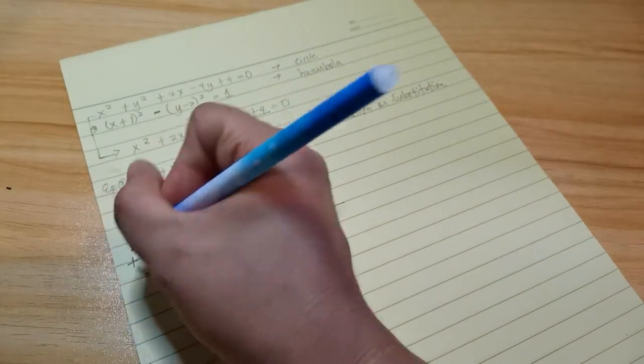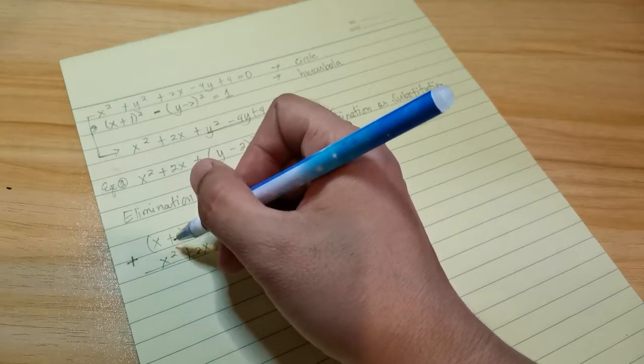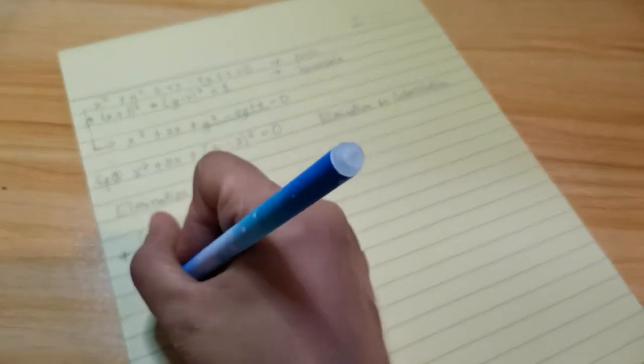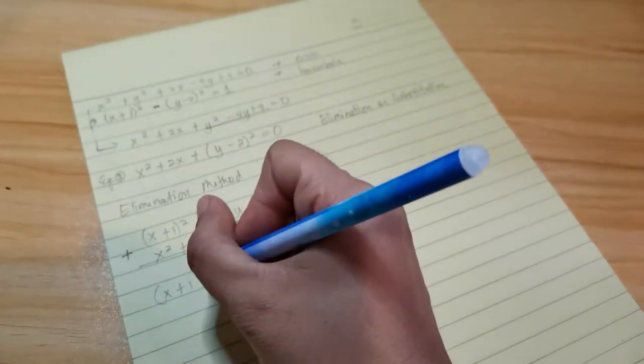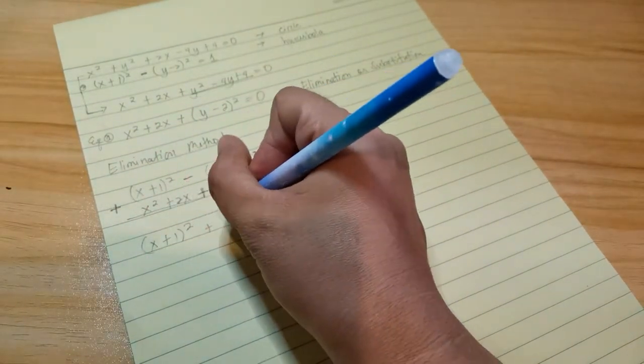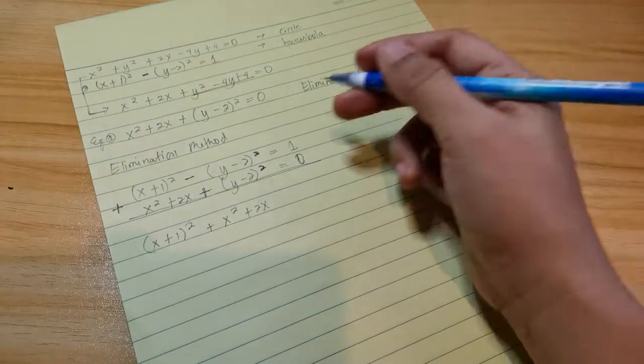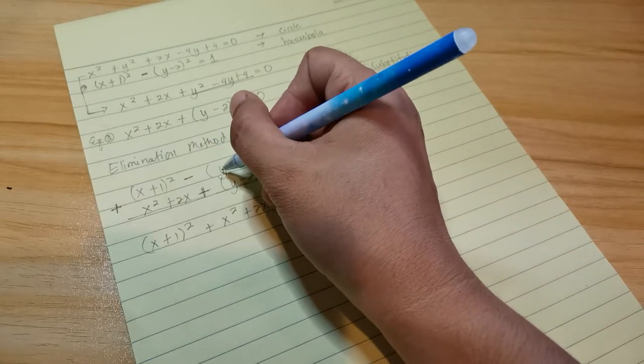Pero kapag sila ay magkapareho, you're going to subtract. So, since we are adding, we have to write x plus 1 quantity squared. And then, we are going to add this. Plus x squared plus 2x. Okay? And then, this will be eliminated.